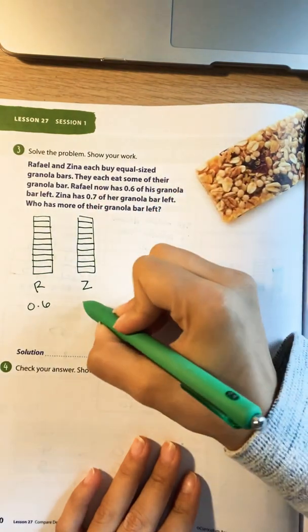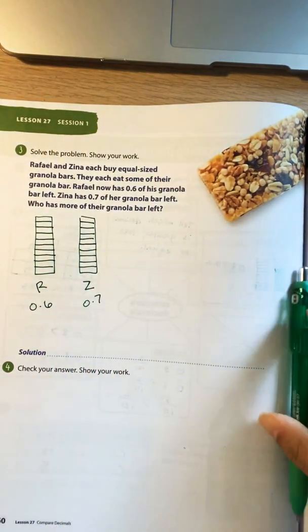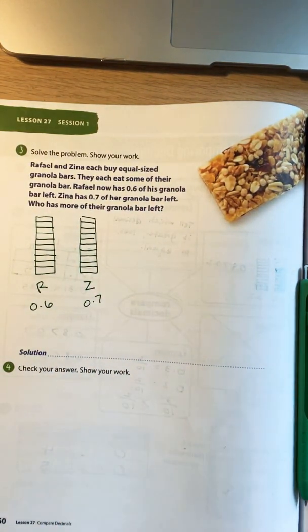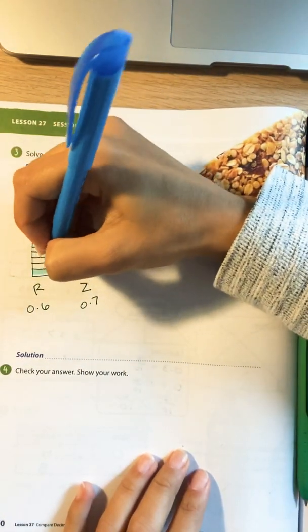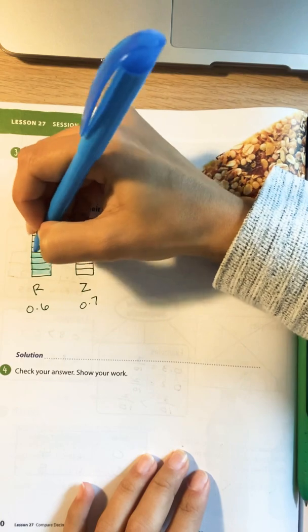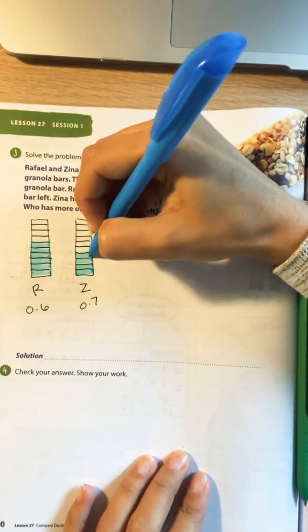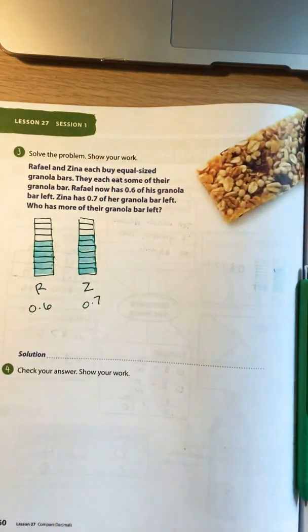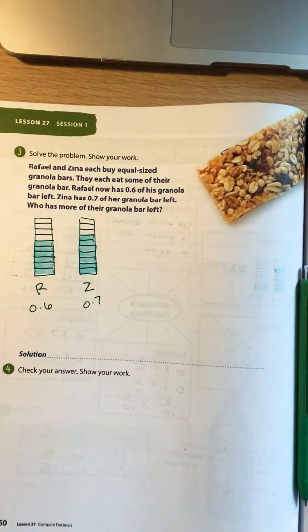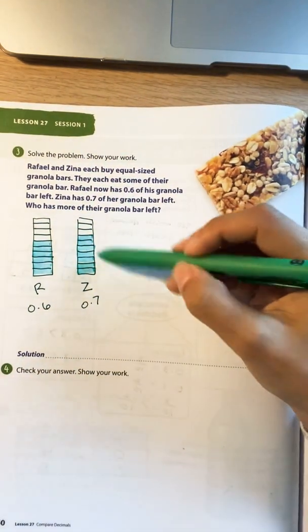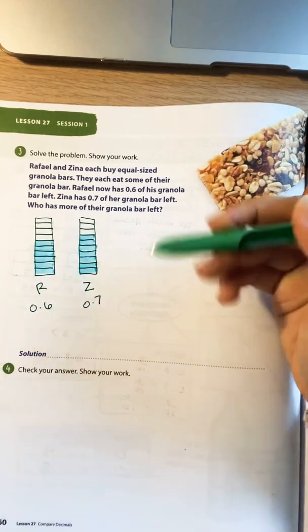Zena has 7/10 of her granola bar left, according to the problem. So I'm going to color in how much they have left of their granola bar. He has 6, 2, 3, 4, 5, 6. She has 7/10. 1, 2, 3, 4, 5, 6, 7. So who has more? Zena has more. 7 is greater than 6.